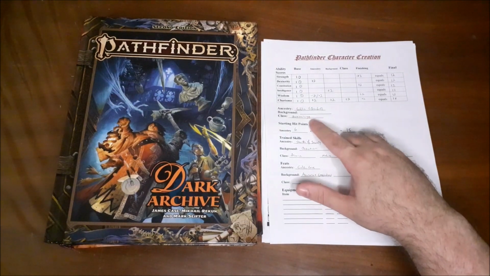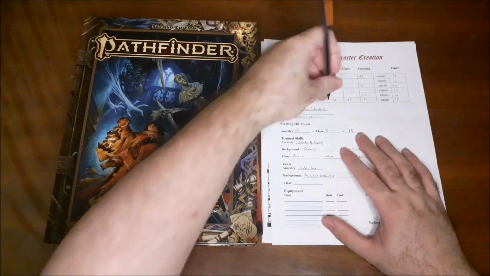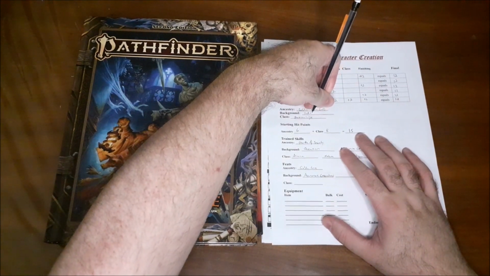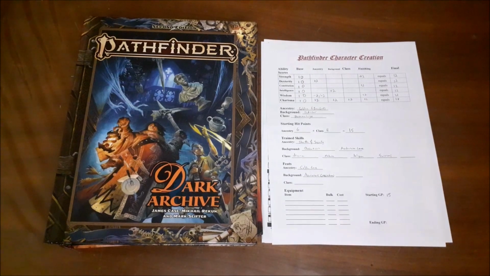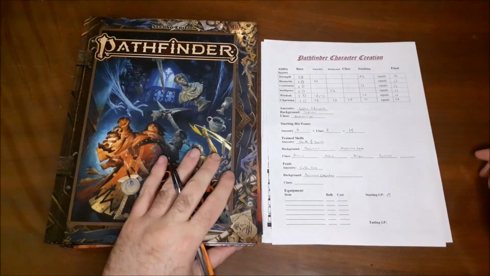For background, I chose Scholar. I thought that would be the one that works best to go along with the class. The Thaumaturge basically does a lot of research, is a repository of esoteric lore, and they use their knowledge of various creatures and what their weaknesses are to exploit that, to deal additional damage against them, either if they have a natural weakness like a lycanthrope with silver, or they can use something to create a personalized weakness that they can exploit in a very specific individual, which we'll take a look at in a moment.